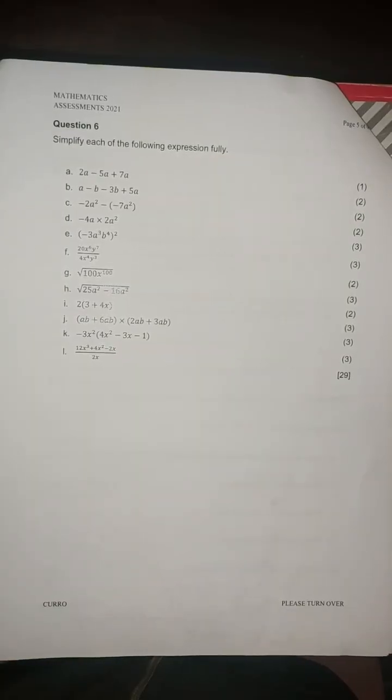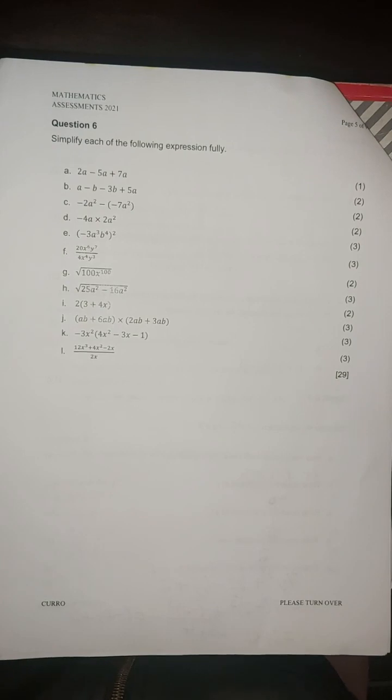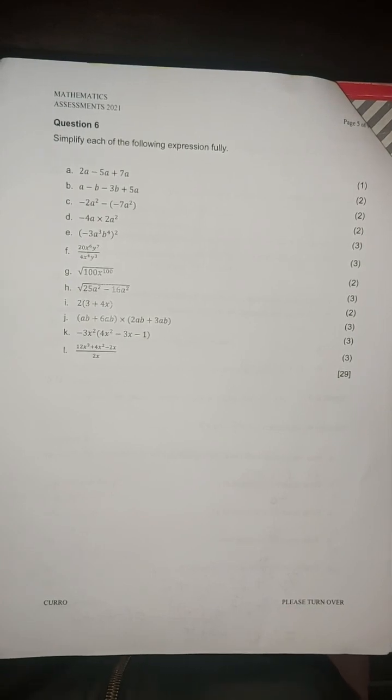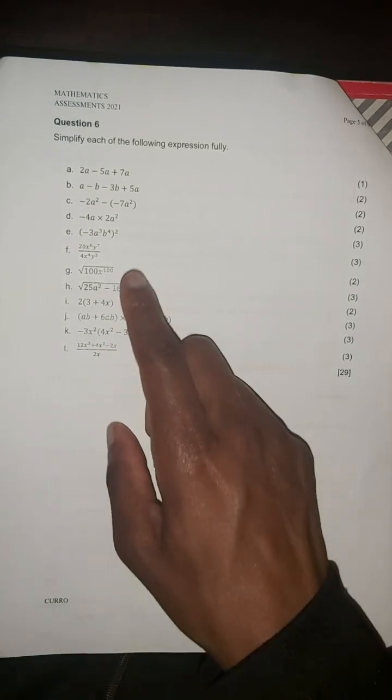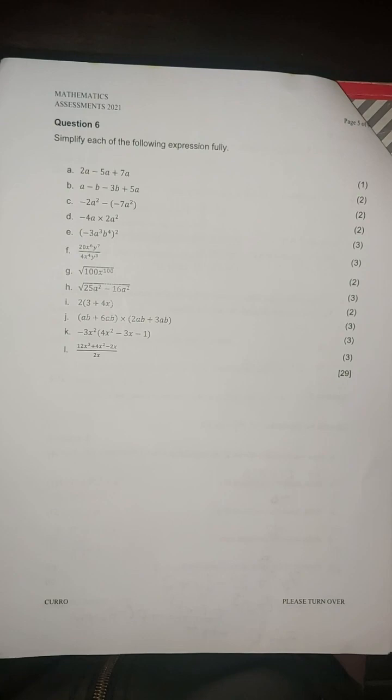Okay, now we are looking at question 6. Question 6 wants us to simplify each of the following expressions fully. So these are the expressions we have, and we are expected to simplify them. So let's do that. Let's simplify our expressions. We start with the first one.